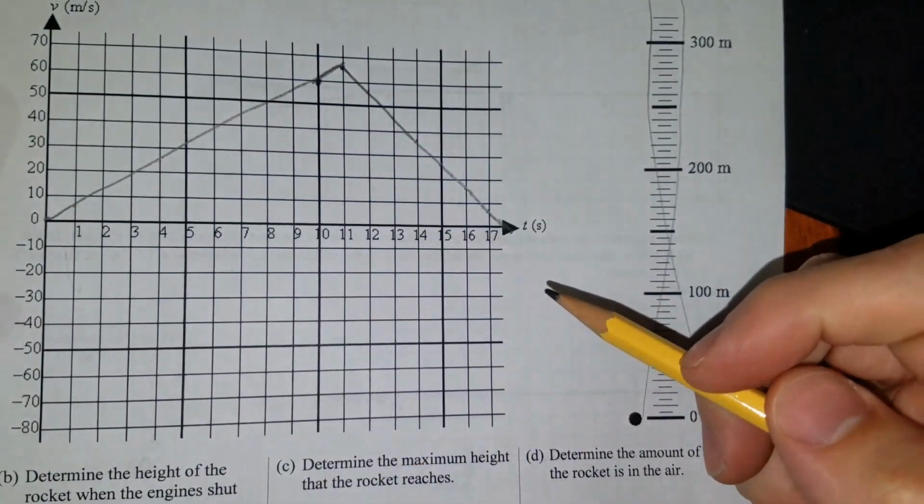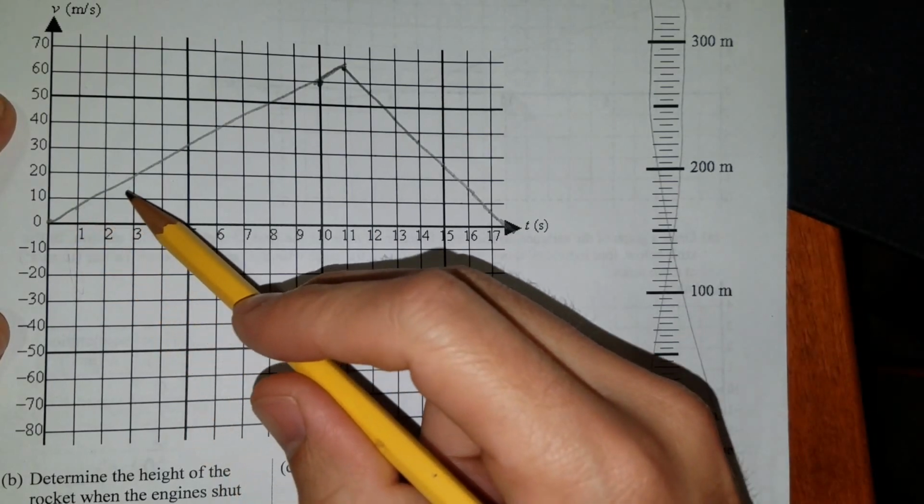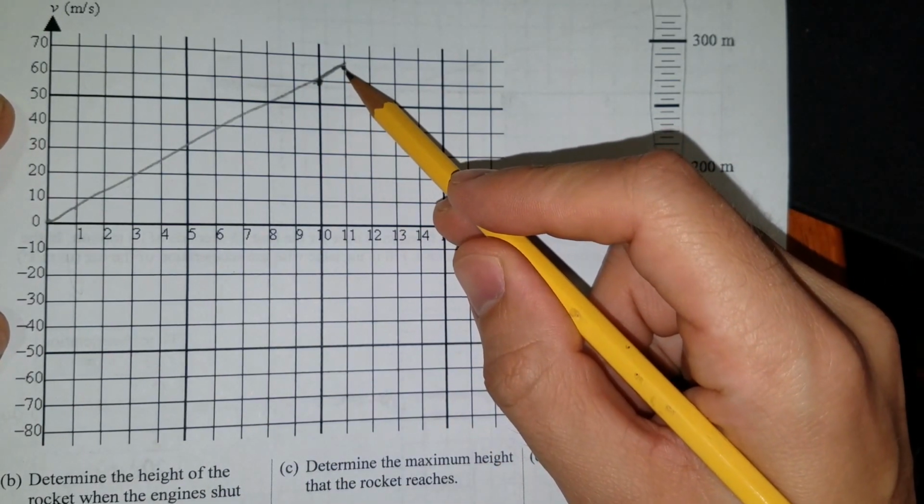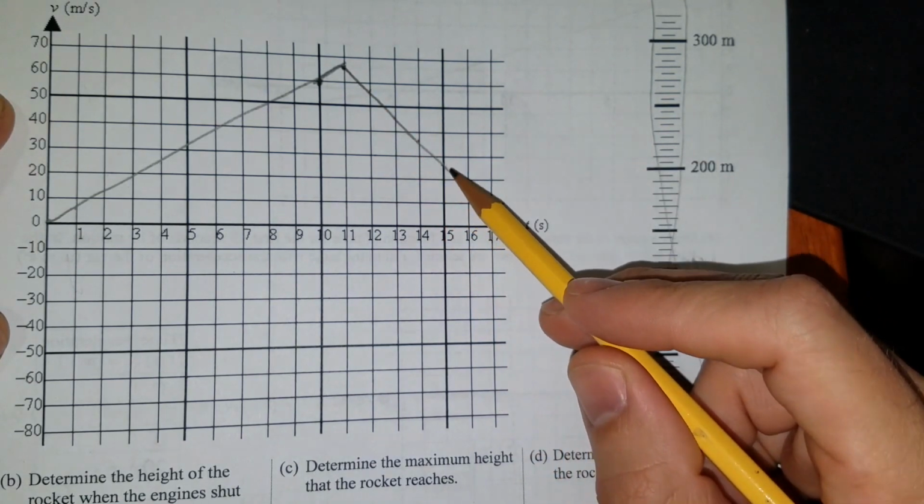All right, so here's our graph. This is what it should look like. Accelerating, accelerating, accelerating with the rockets firing. Rockets stop firing. Slow down, slow down, slow down, slow down, slow down, slow down.